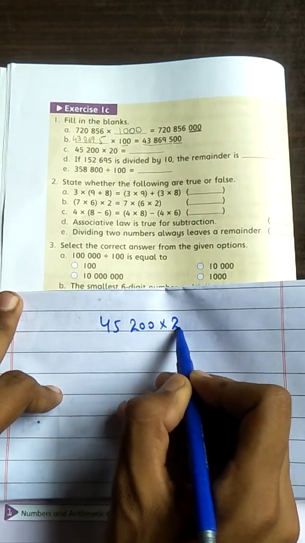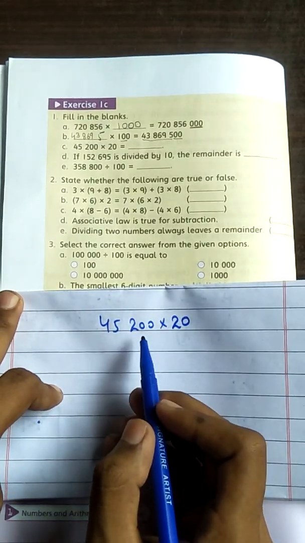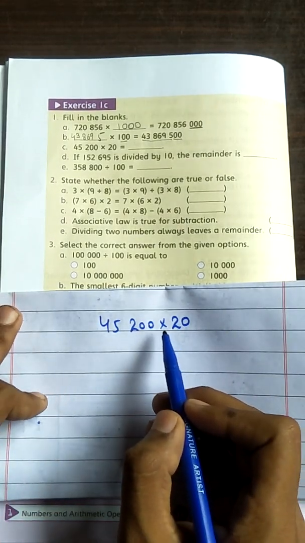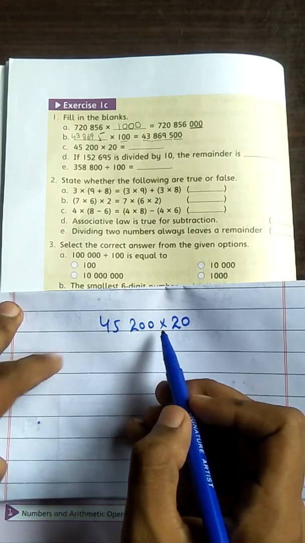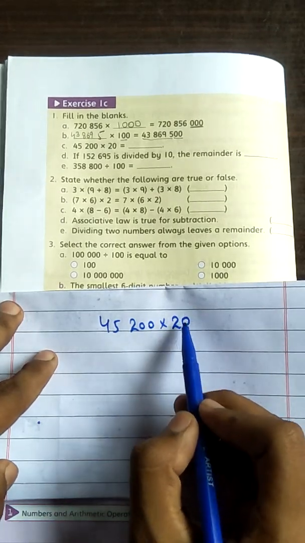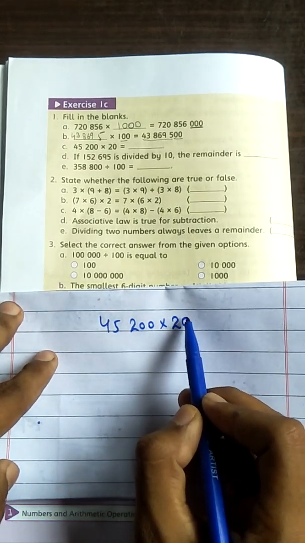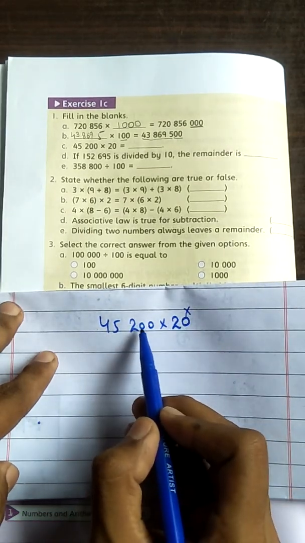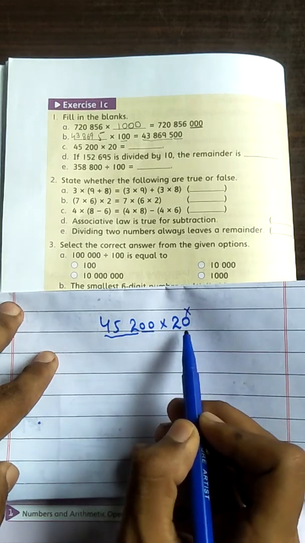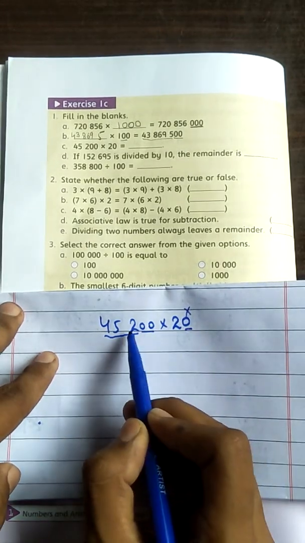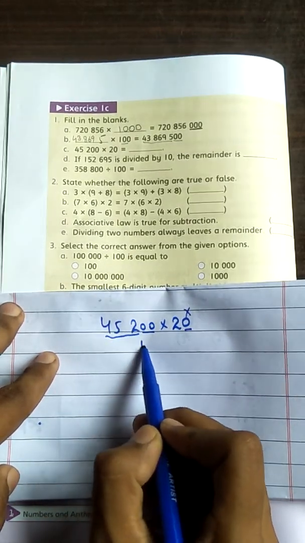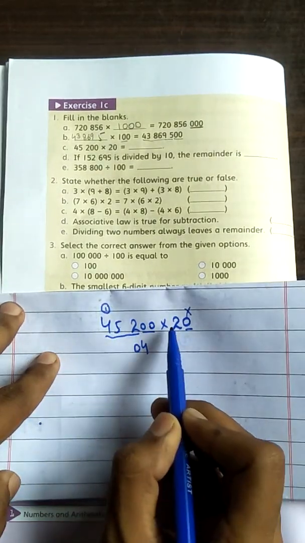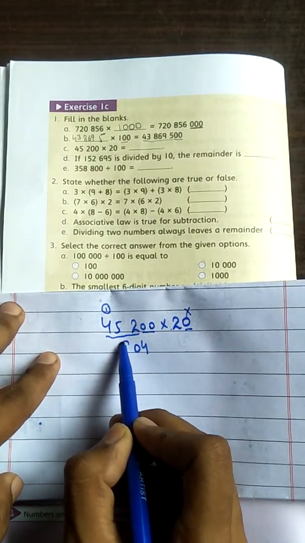45,200 multiply by 20. Okay, now multiply with these two methods. One method is the regular method, and the other method is just cross the zeros out, and just multiply this term. Leave the zeros, leave the zeros, and multiply with this 2. 2 twos are 4, 2 fives are 10, 0 here, 1 take carry, 2 fours are 8 and 1 is 9.